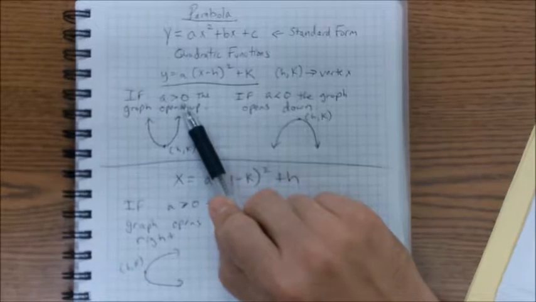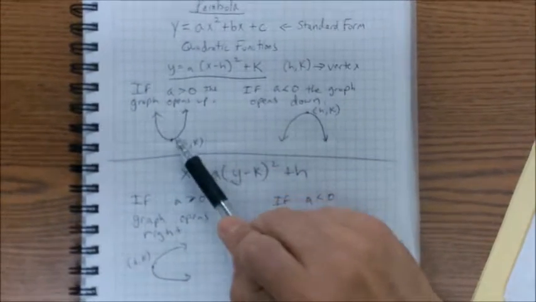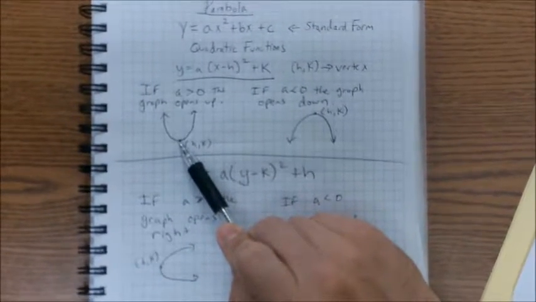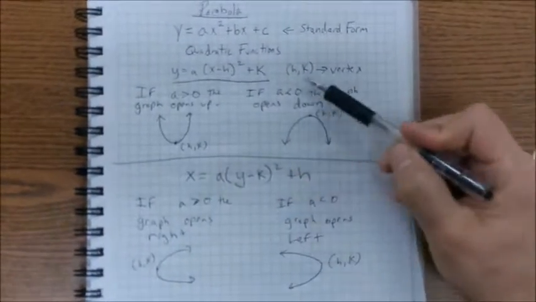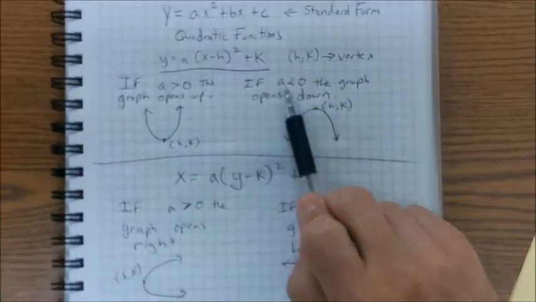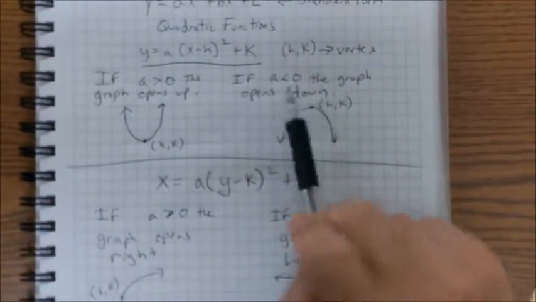If a is greater than 0 when it's y equals, then the graph's going to open up. And again, the vertex is located right in the center. And that's the same thing we talked about when we talked about circles. (h, k) was the center of the circle. If a is less than 0 and it's y equals, the graph is going to open down.